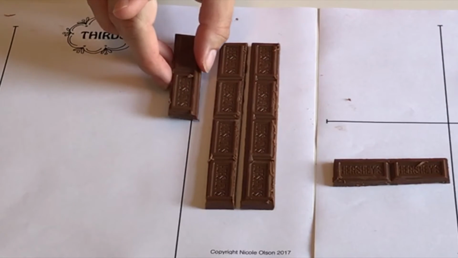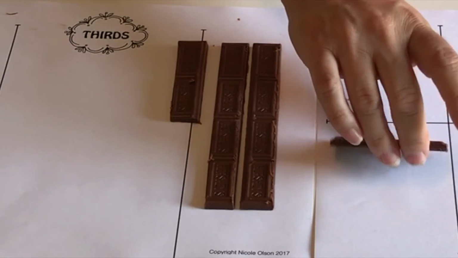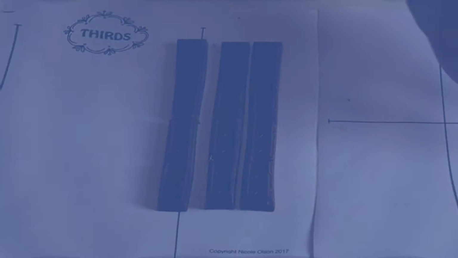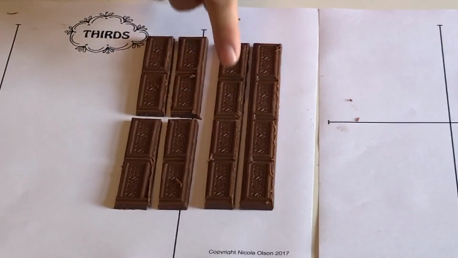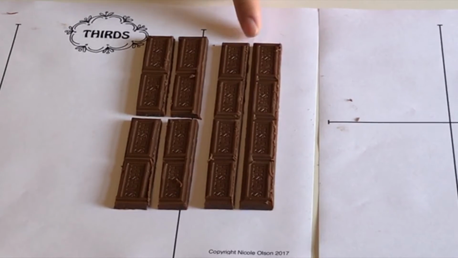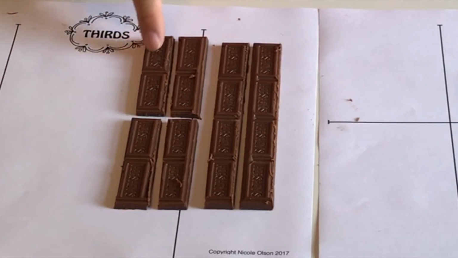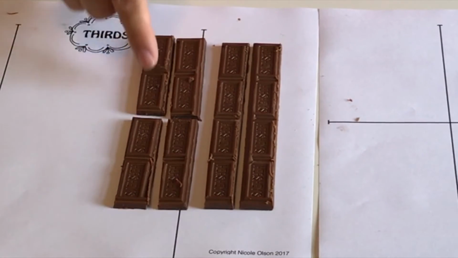Bring over 1/6. We can see that's not enough, but it's a start. Keep bringing over your sixths until you have an equivalent fraction. Okay, so remember 1, 2, 3, 4, 5, 6, 7, 8. 8 rectangles in 2/3. Now let's take a look at our sixths. I have 1, 2, 3, 4 sixths here. Let's count how many rectangles that is. 1, 2, 3, 4, 5, 6, 7, 8.